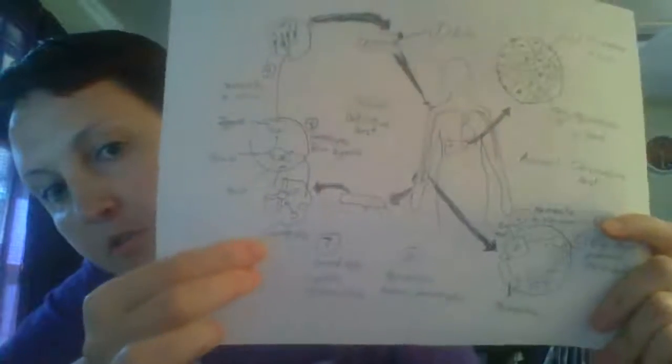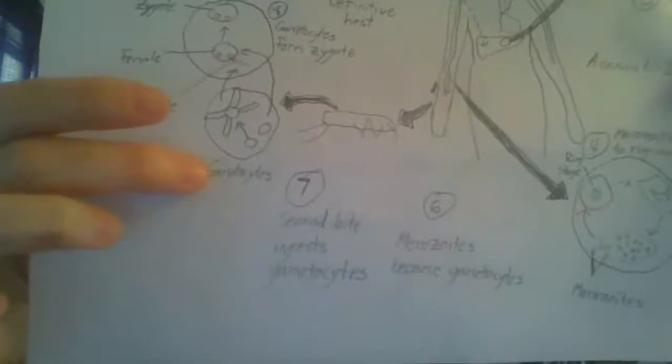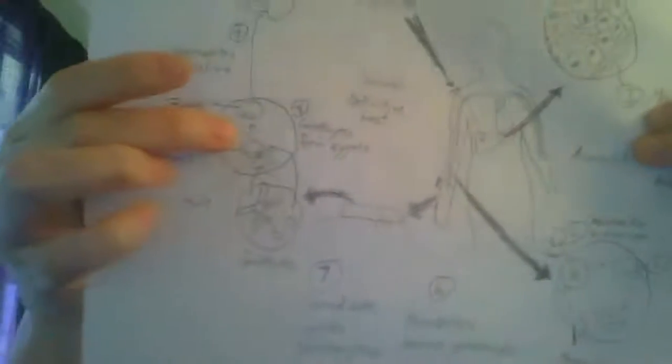So at this point, we're going to require another bite. So another mosquito is going to bite the human. And when this happens, it's going to digest those gametocytes that were produced in the red blood cells. So these gametocytes, the male and female offspring, are going to combine to form a zygote.